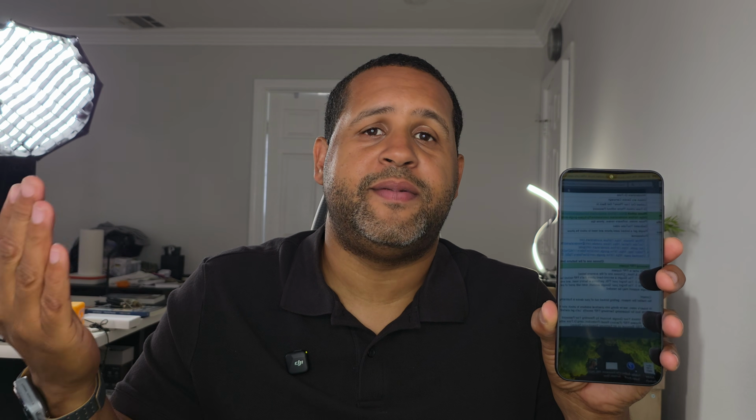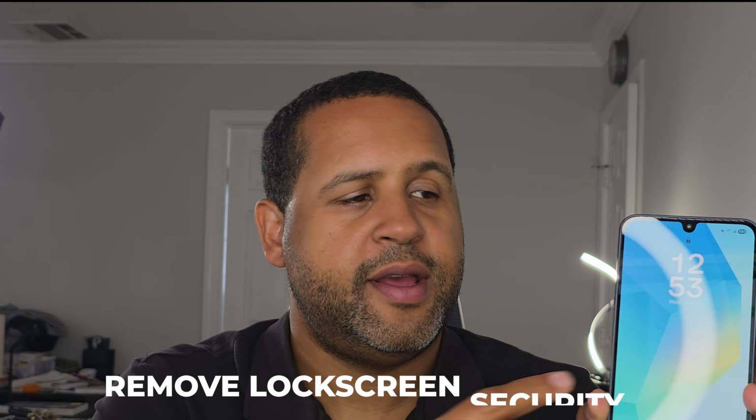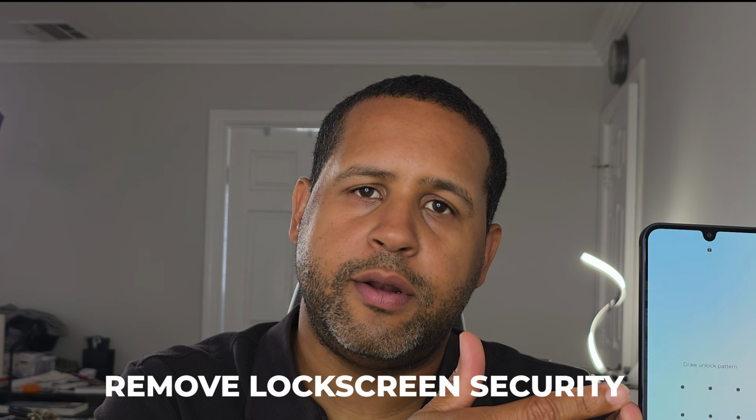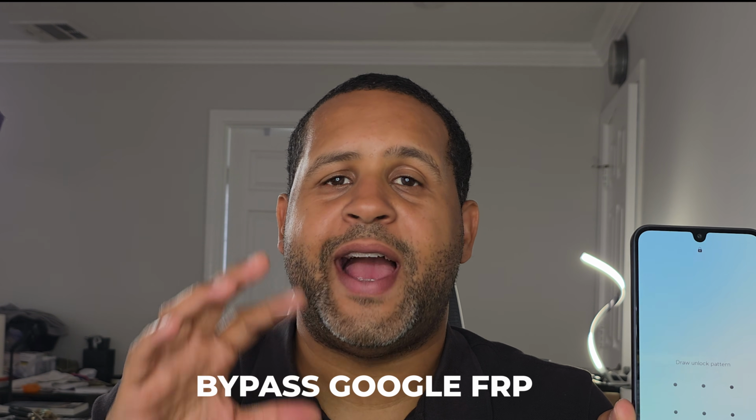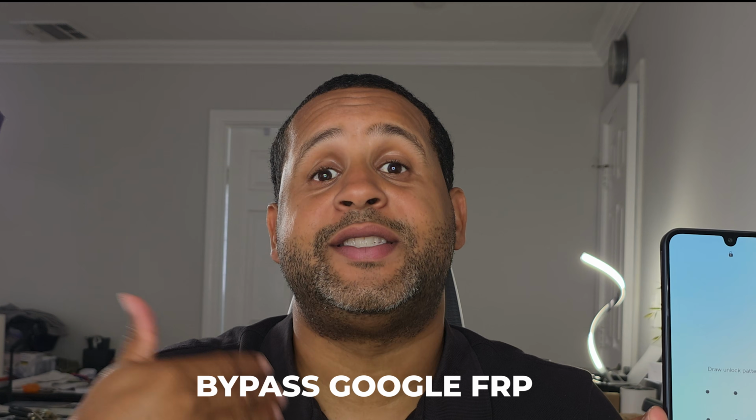So when I try to factory reset it, I'm still not going to be able to get into the phone to be able to use it. So I'm going to show you how to get past that lock screen pattern or PIN or passcode. And I'll also show you how to get past the Google factory reset protection that basically stops you from getting into an old phone if you try to reset it. Let's go ahead and get into it.